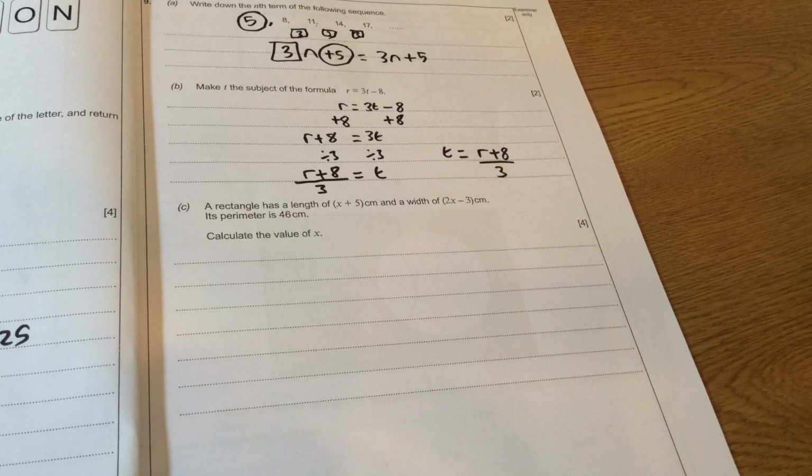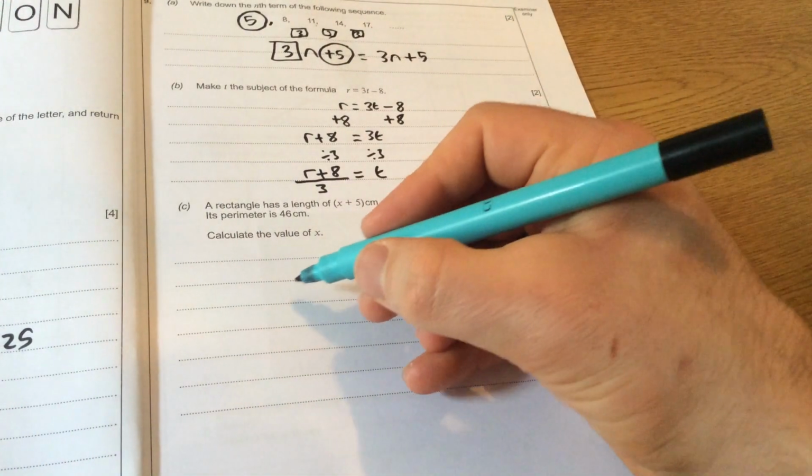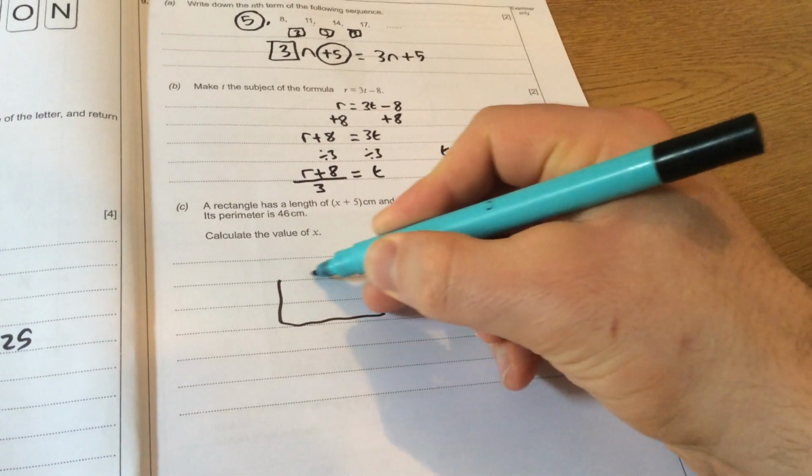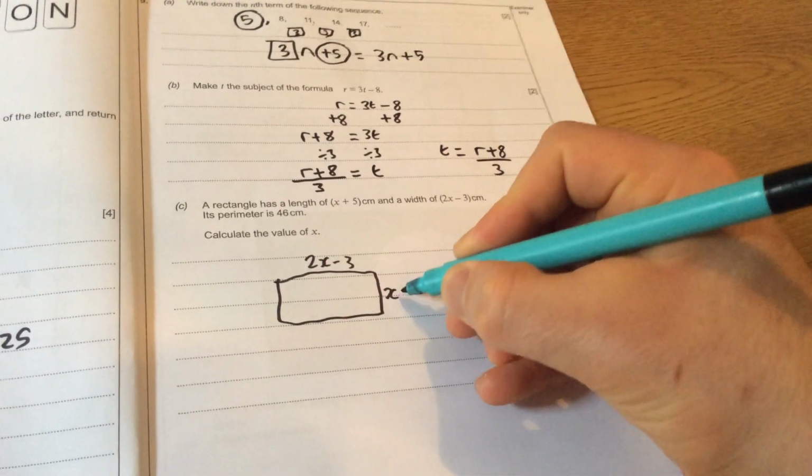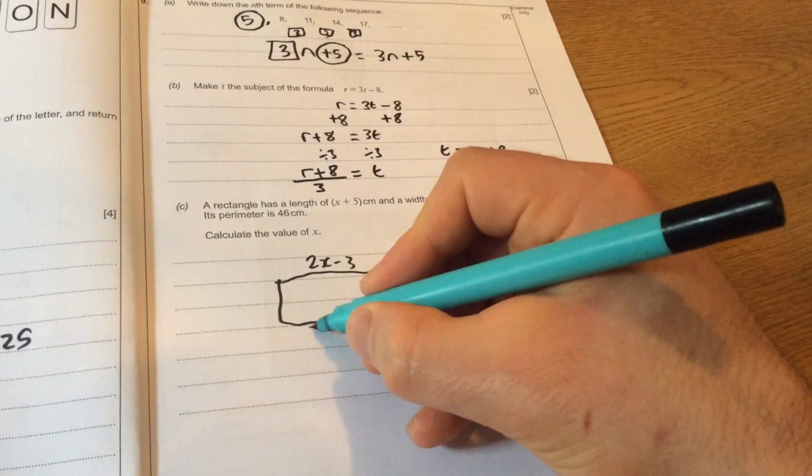A rectangle has a length of x plus 5 centimeters, a width of 2x take away 3 centimeters, and its perimeter is 46 centimeters. So, I know perimeter is adding all the sides up. They're talking about a shape, so I'm going to draw it. Okay, I've got 2x take away 3, x plus 5. Because we're talking about perimeter, we need every side drawn.